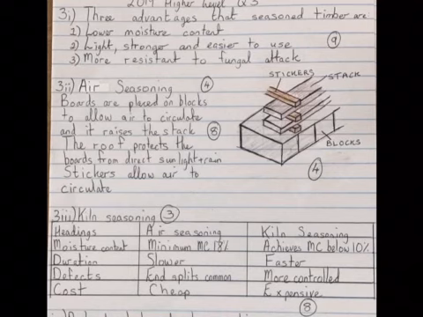The roof protects the board from direct sunlight and rain. Stickers allow the air to circulate. Right, they're all bullet points there that you would know. Alright, and then you can see that you have 8 marks going for your explanation there, and 4 marks going for your sketch or your drawing. Alright, so you can see how beneficial it is even to do something as simple as drawing.